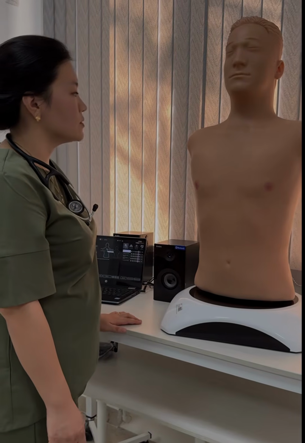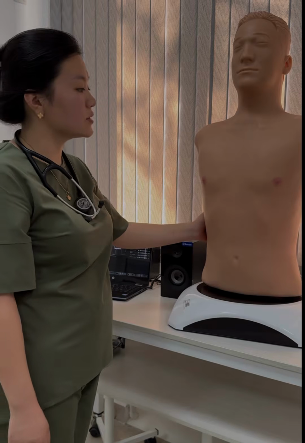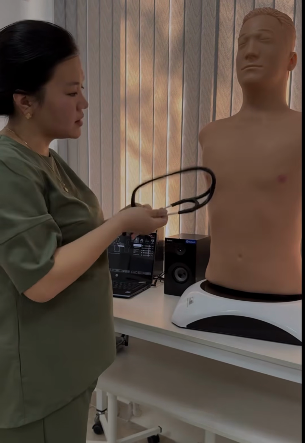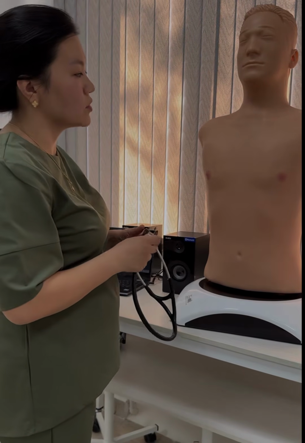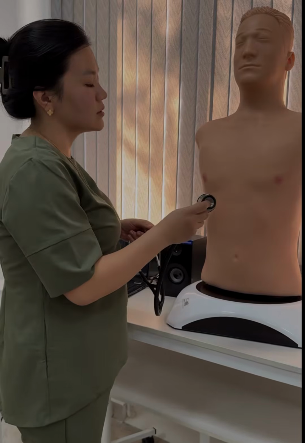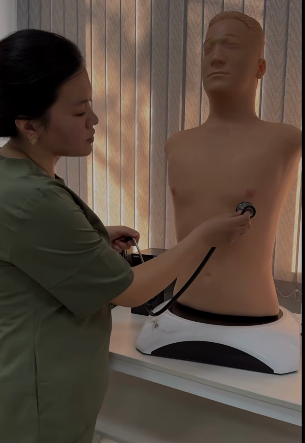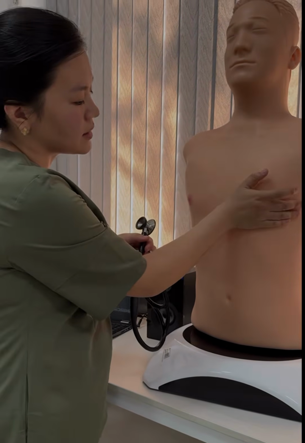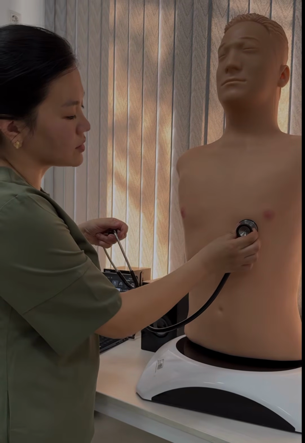Then you should perform auscultation of the heart. There are 5 points of auscultation. You should of course listen to these sounds one by one in the right order. From which point should you start? You should start from the mitral point. Where is its location? Again the apex beat. Localize it with 2 fingers and put your stethoscope here.